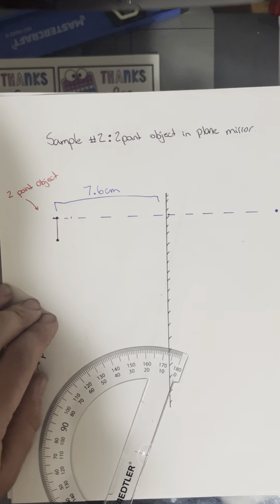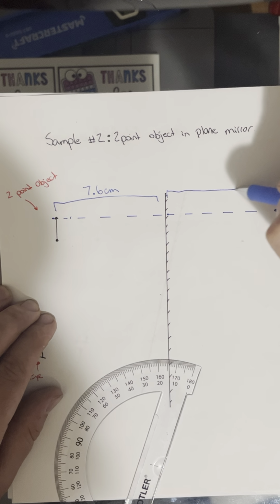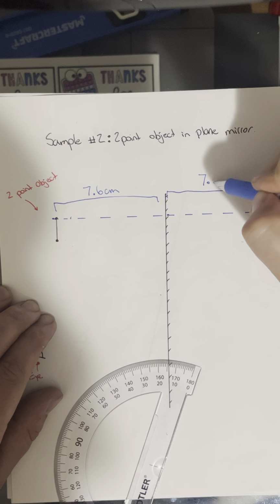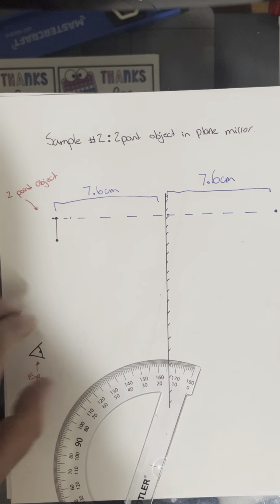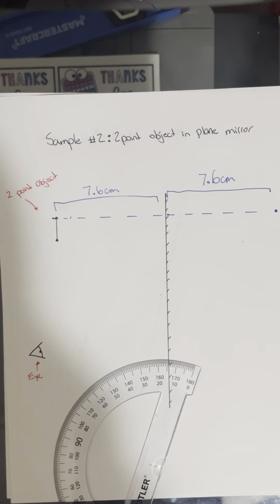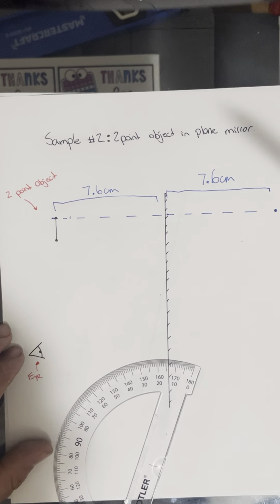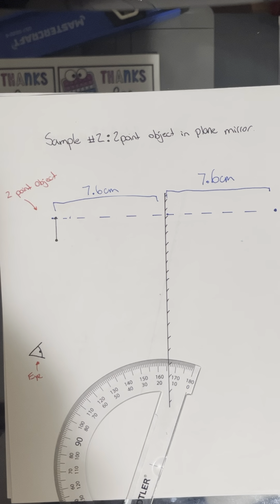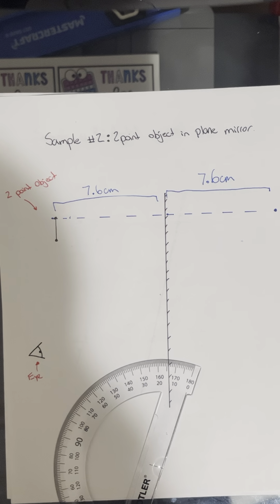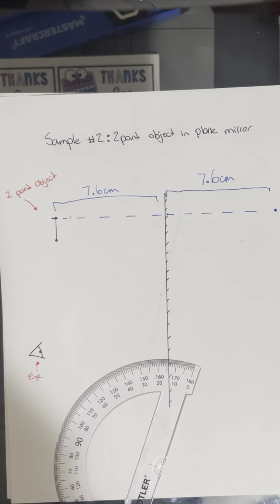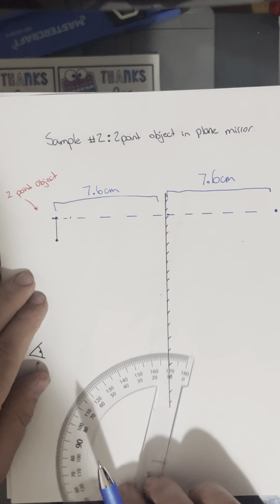So my arrow is here. So that is also going to be 7.6 centimeters away from the mirror. So again, those distances are always going to be identical to one another. However, in this situation, this object is not just one singular point. This object is going to be represented by 2 points. So in order to do this as accurately as possible, we need to make sure that we're doing that exact same process for the second point.